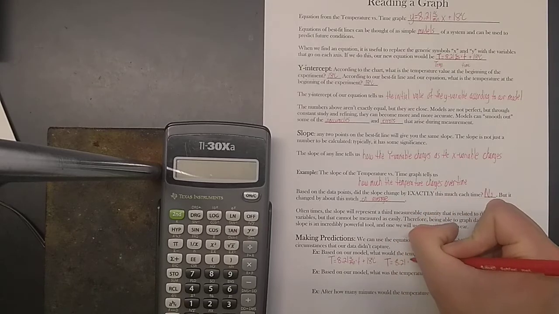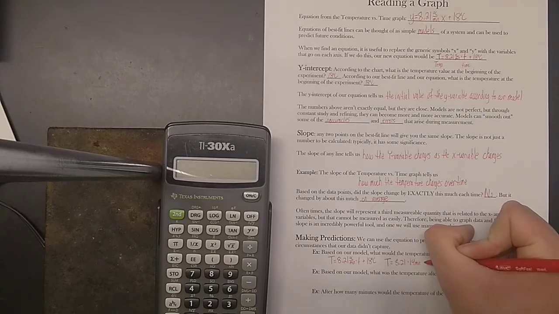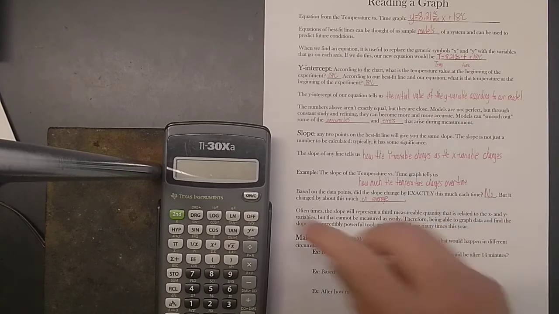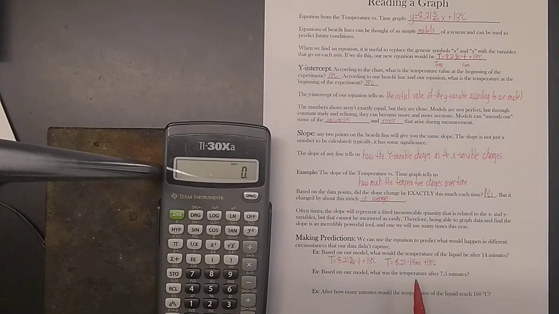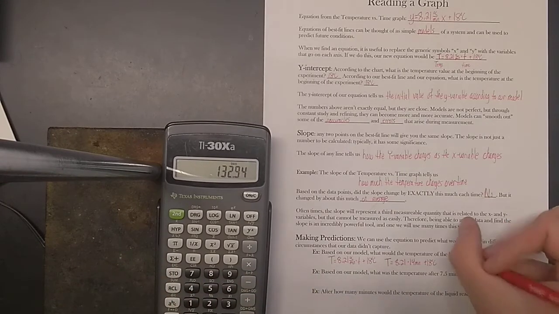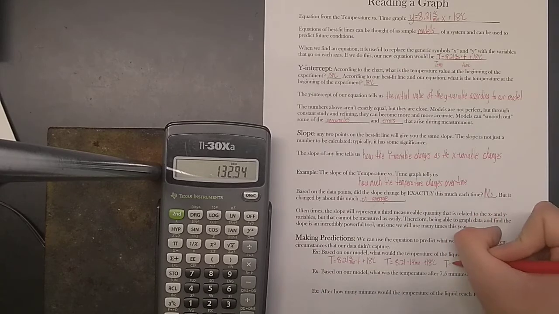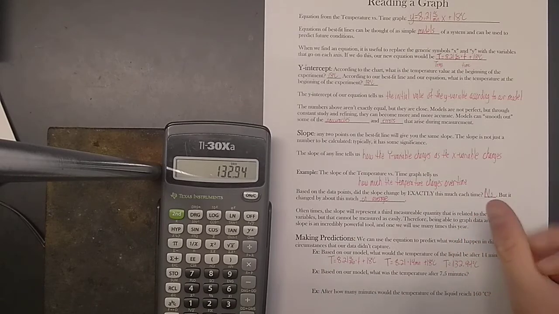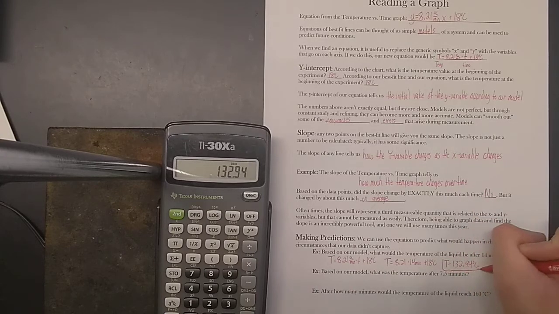And I can solve. Order of operations tells me that I have to do the multiplication first, so 8.21 times 14 plus 18, and I have that my model predicts that the temperature should be 132.94 degrees Celsius after 14 minutes.